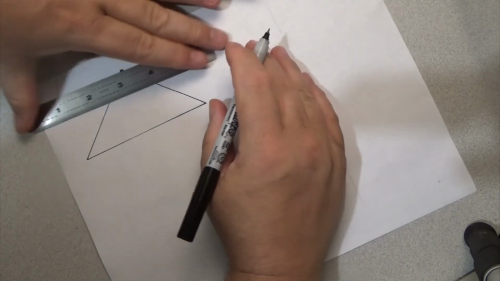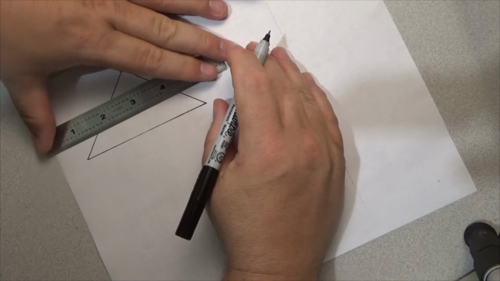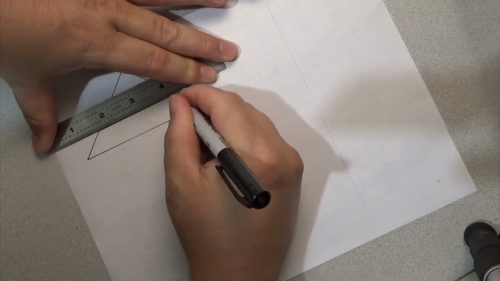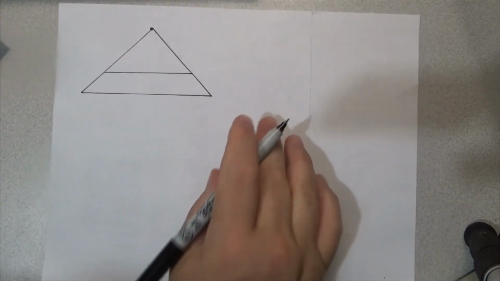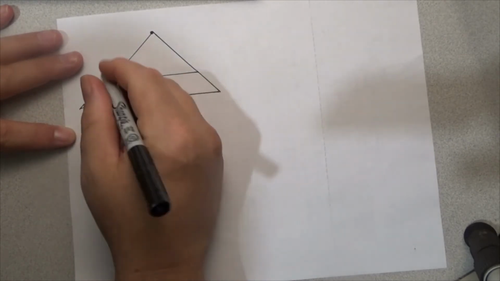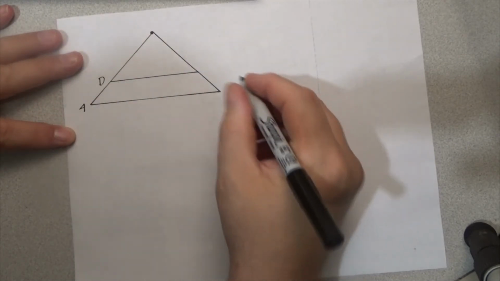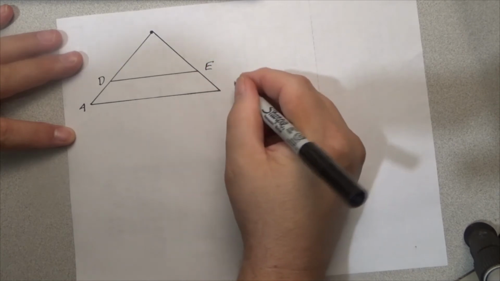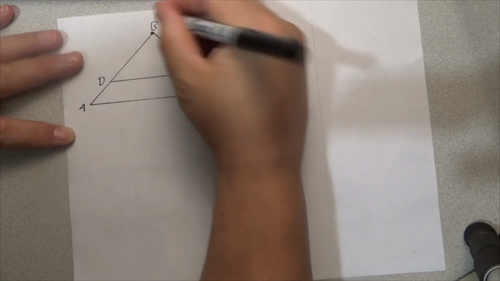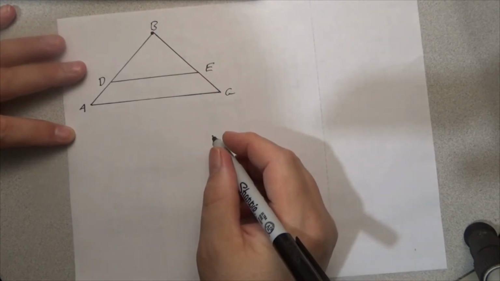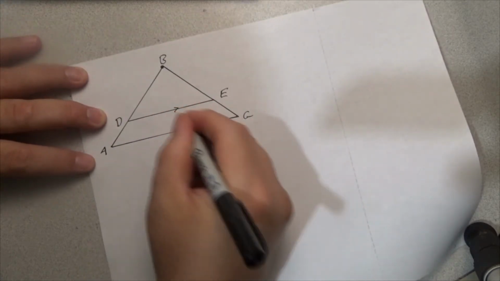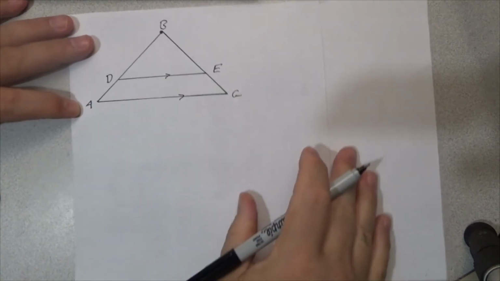And then I'm going to draw a parallel line here. Now this goes back to, there's a couple of different ways we can look at this. We can look at this like the parallel lines we've already dealt with, cut by a transversal. So E, G, and B. So we already know that this line and this line are parallel, okay?